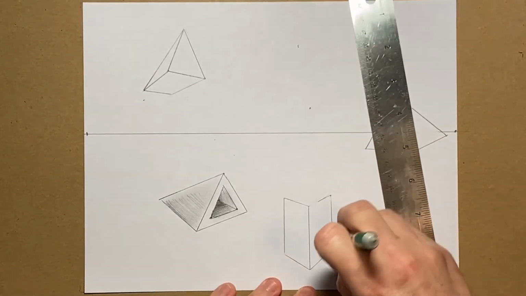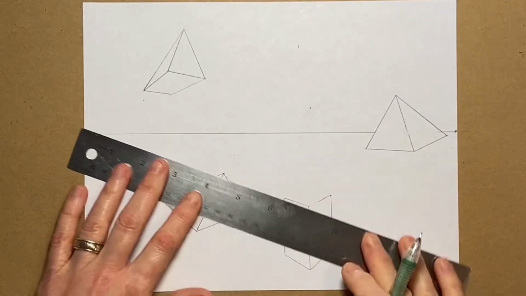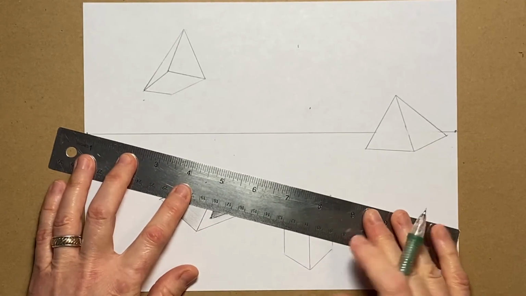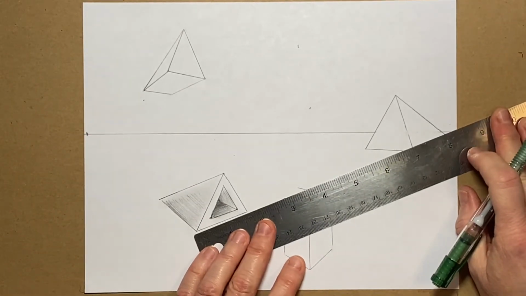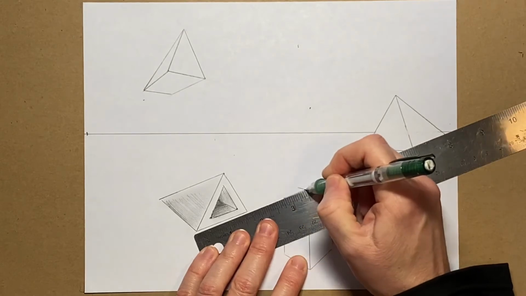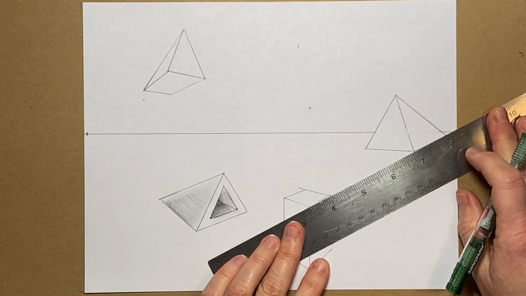Just like that. Release that extra. The top and bottom go to opposite sides, just like this. And like this.